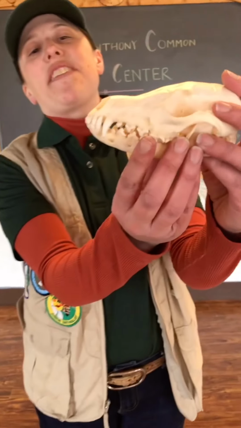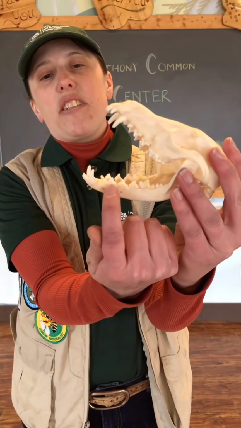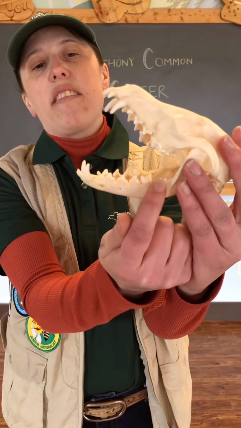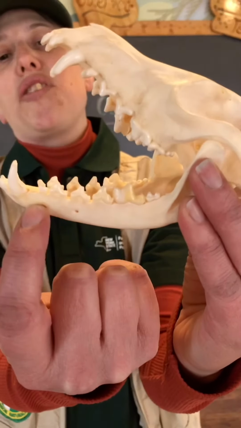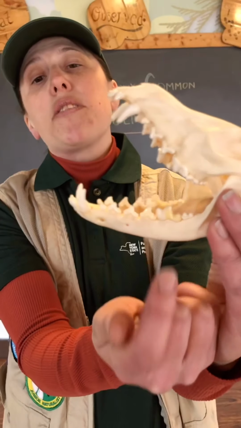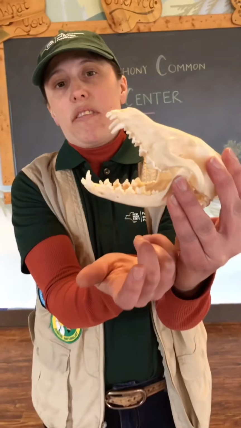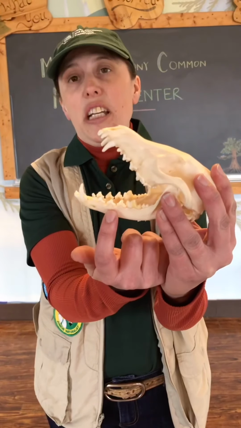Take a look at the shape of this skull. Isn't it really neat? When you take a look at these sharp, jagged teeth, now, if you were an animal that had sharp, jagged teeth, what would you eat? That's right, animals. They need their teeth as their feeding tool.